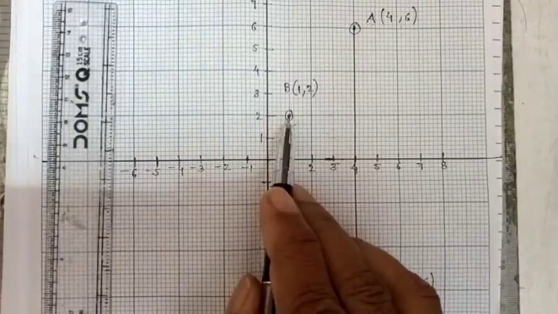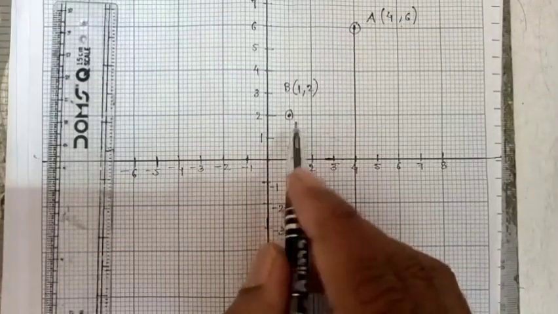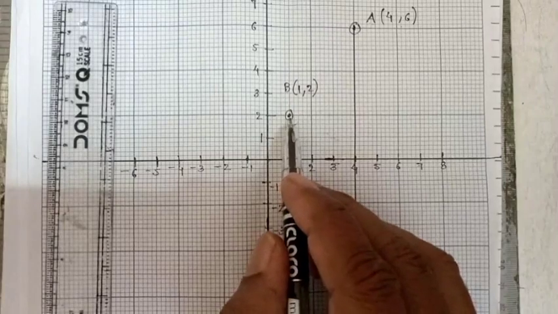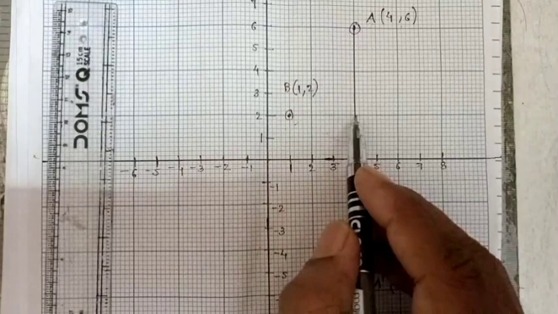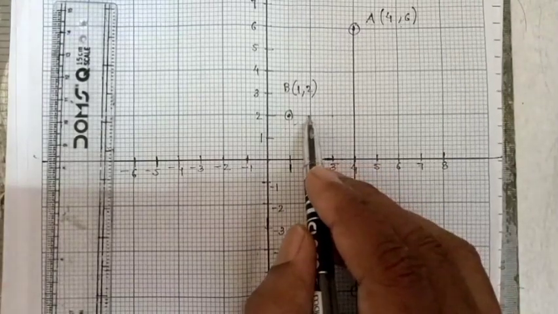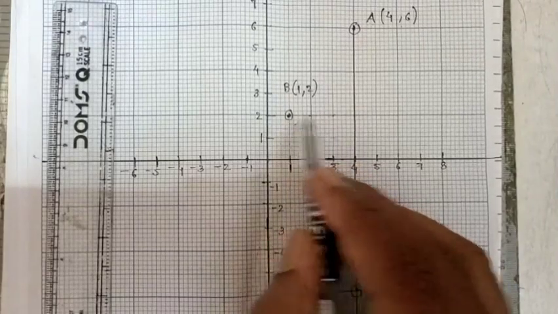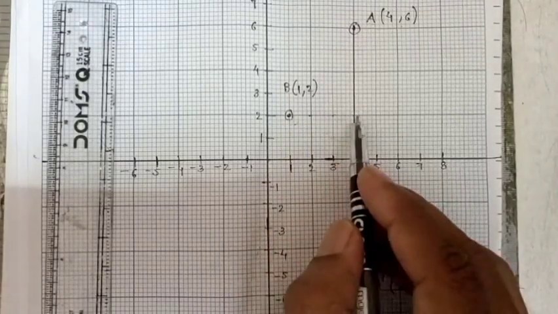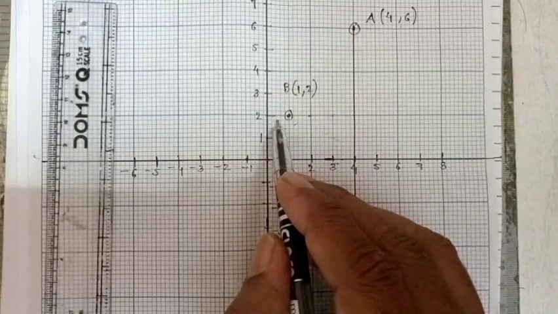Now this point B is to be reflected in this line. Now how is the reflection to be done? You see how far this point B is from the reflection line. So this is the reflection line. If you count, it is 1, 2, 3. So this point B is 3 units to the left side of the mirror line.